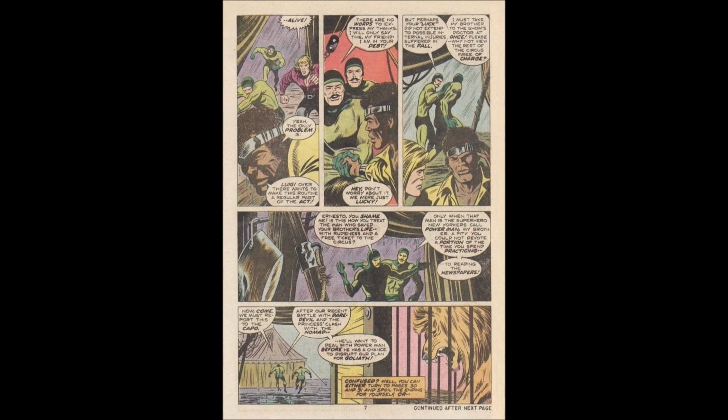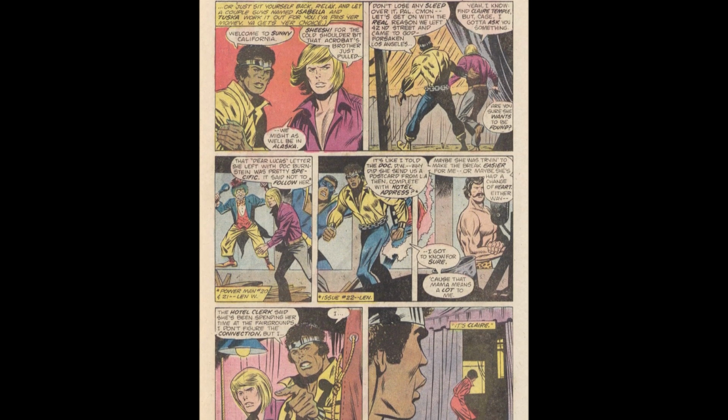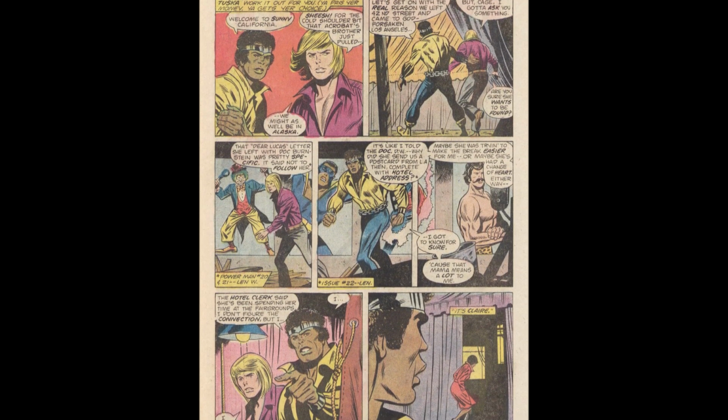And so he says, now come, we must report this to the capo. After our recent battle with the Daredevil, excuse me, I completely read that wrong, and with the princess clash with Nomad, he'll want to deal with this Power Man before he has a chance to disrupt our plans for Goliath. Confused? Well, you can either turn to page 30 and 31 and spoil the ending for yourself, or it's continued after next page. We cut back to Luke Cage and his friend, and they're talking about, well, we need to get back to what we're actually doing here.